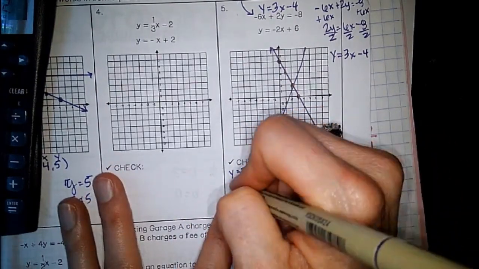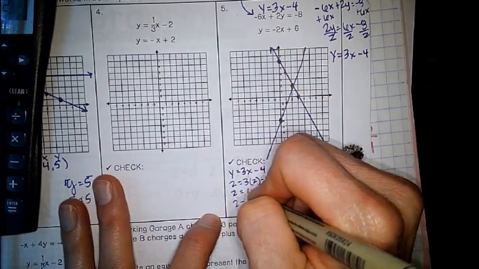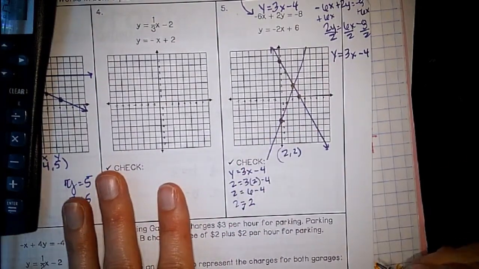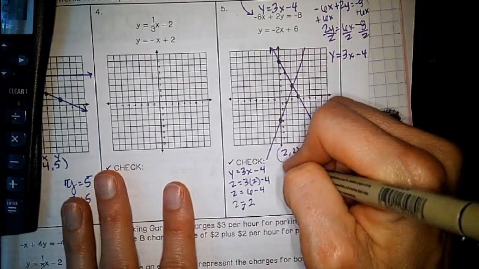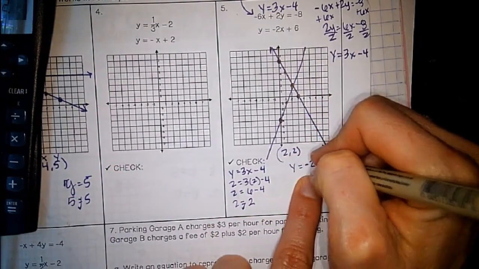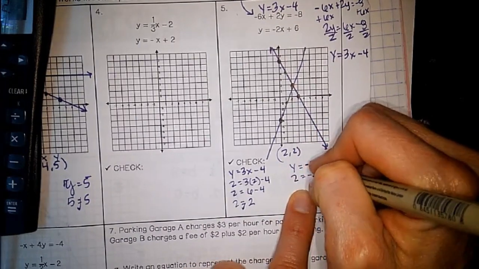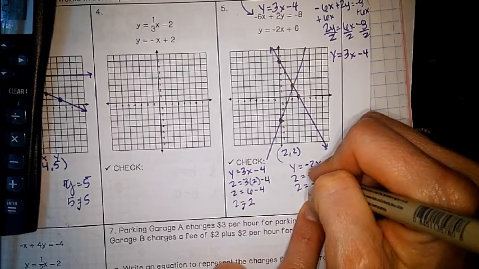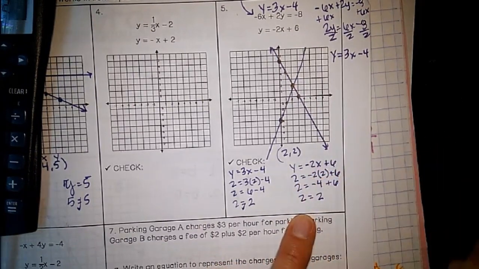2 equals 2. True or false? I did that fast because it's simple math. We're multiplying and adding. Okay, y equals negative 2 times x plus 6. 2 equals negative 2 times 2 plus 6. 2 equals negative 4 plus 6. 2 equals 2. True or false? True. Okay.